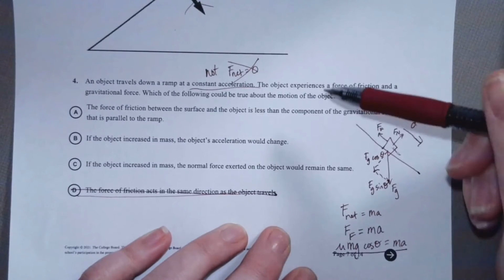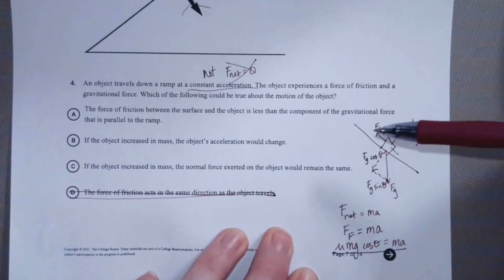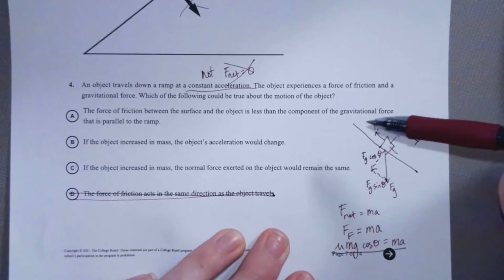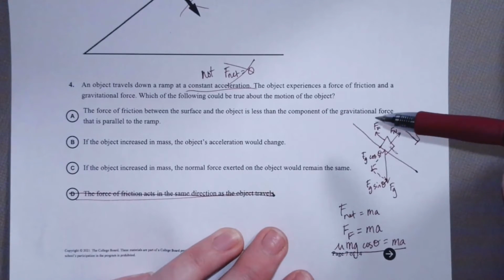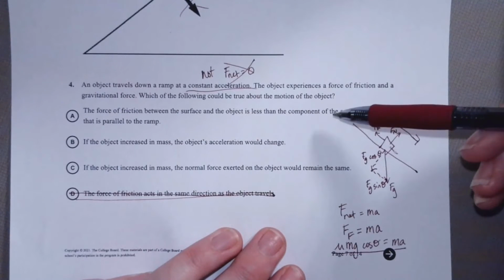So let's take a look up here. It says the force of friction between the surface and the object is less than the component of the gravitational force that is parallel to the ramp. Well, that's Fg sine theta. So this is possible.